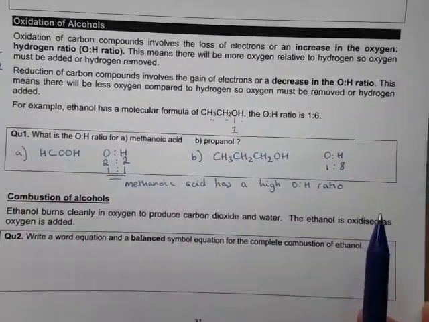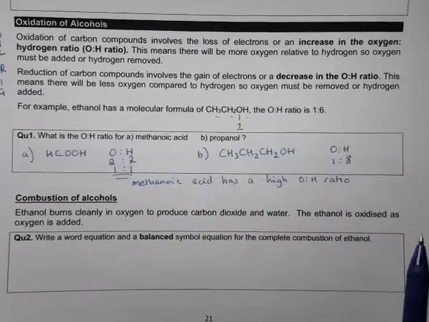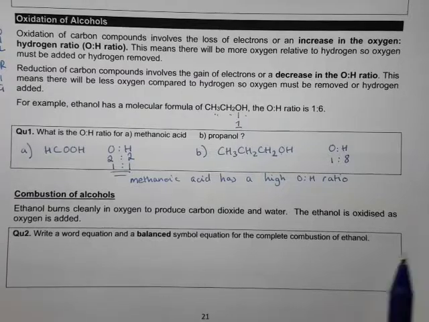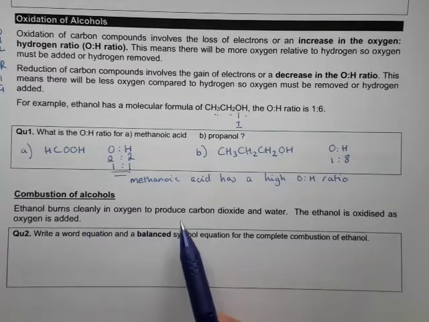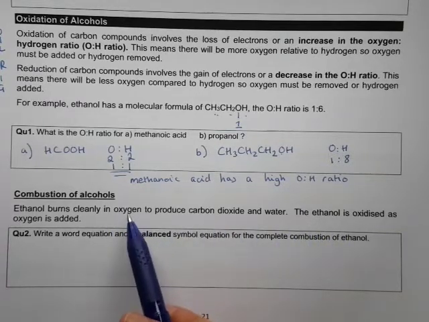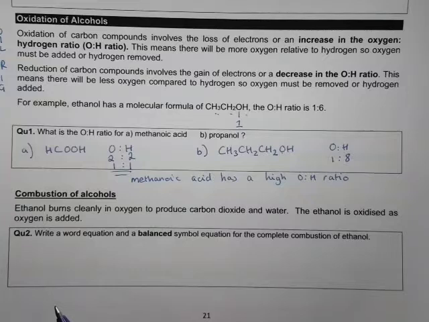Right. So moving on now to oxidation, to put what we've just learned in a little bit more context. First thing to look at is combustion. So ethanol burns cleanly in oxygen to produce carbon dioxide and water. And because in this reaction we're adding oxygen, combustion is a type of oxidation reaction. So we could say that ethanol is oxidized in this reaction as oxygen is added. So question 2 says, write a word equation and a balanced symbol equation for the complete combustion of ethanol. Pause the video now and have a go at that question.